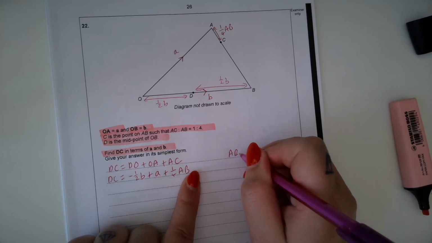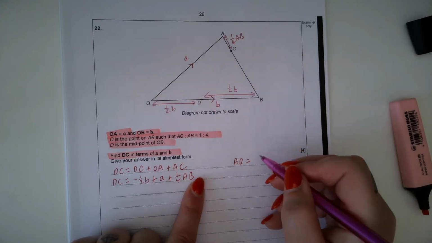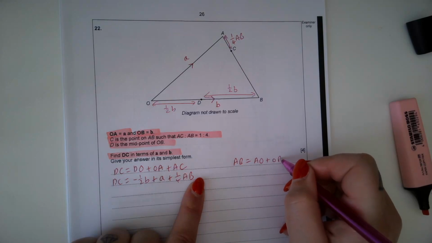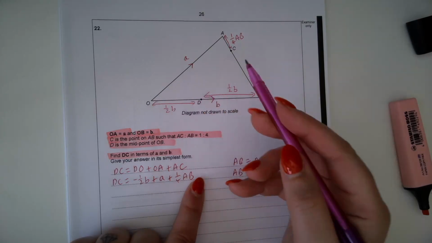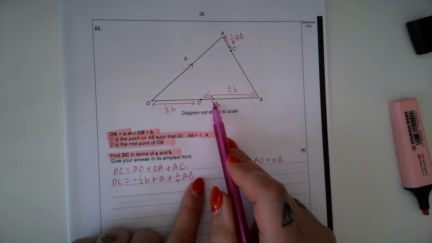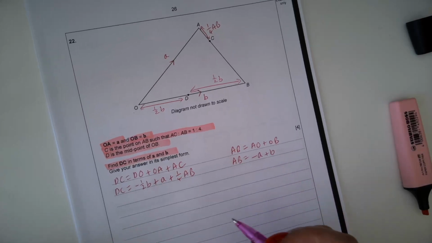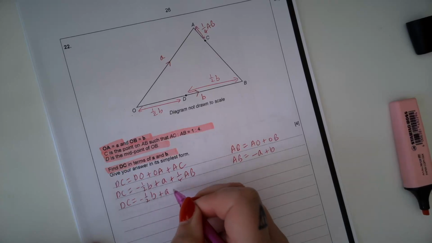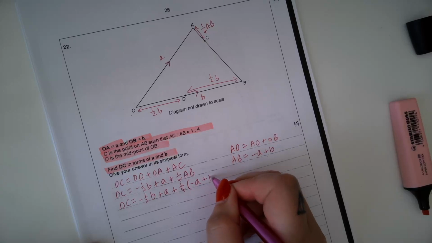So let's plot that journey A to B. So if I'm going from A to B, let's go A to O, and then O to B, because I know information about that journey. So A to O is going in the opposite direction of the arrow, so that would be negative A, and then O to B is going in the correct direction, the same direction, so that would be positive B. So A to B is negative A plus B. So let's pop that in here. So DC is negative a half B plus A plus 1/4 of AB, which is negative A plus B.